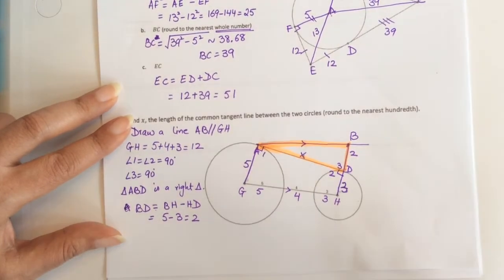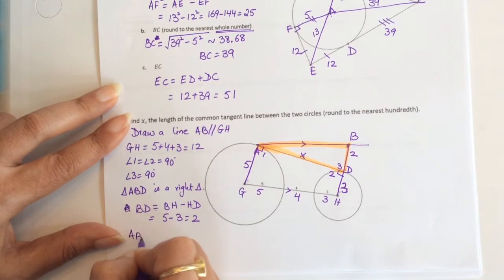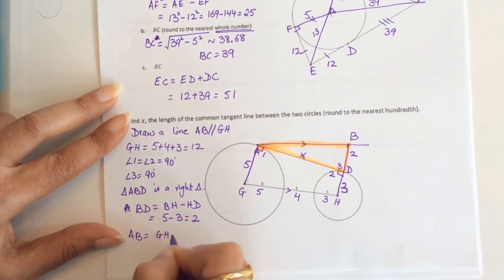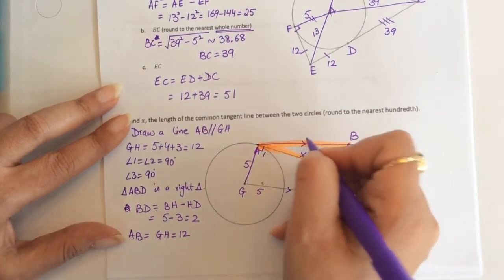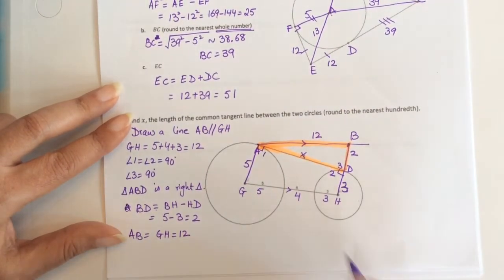So this length is 2. I also know AB is equal to GH is equal to 12. So AB is 12.